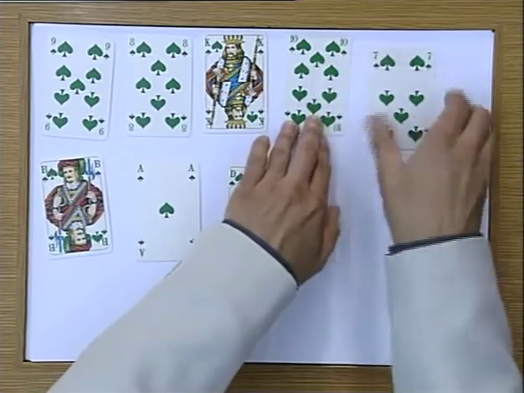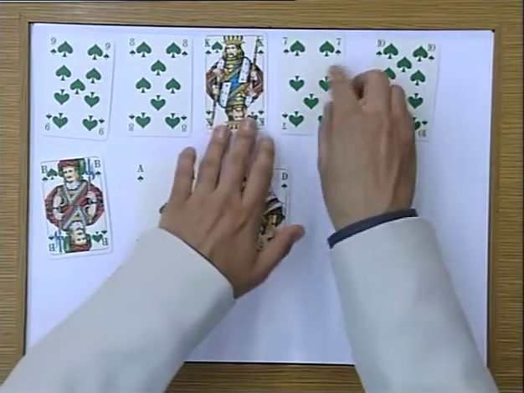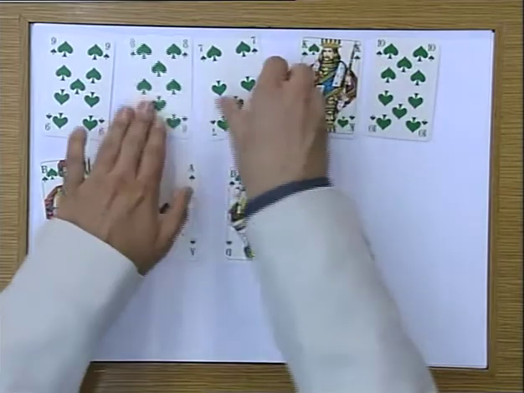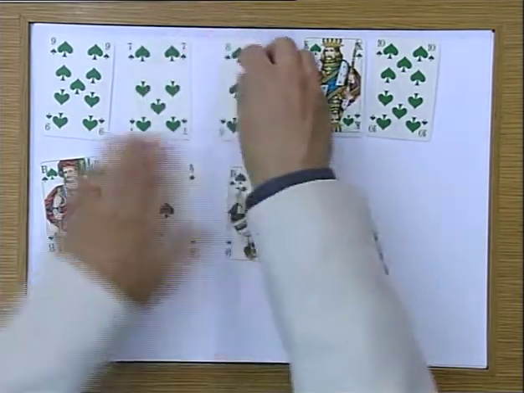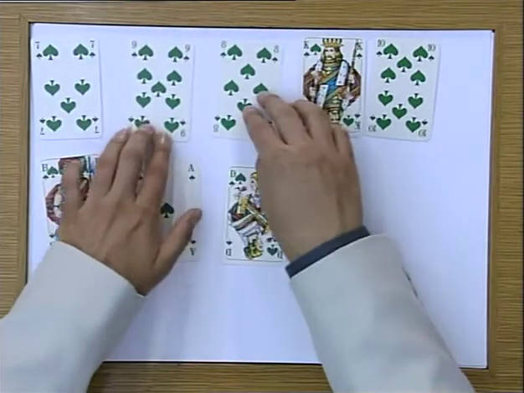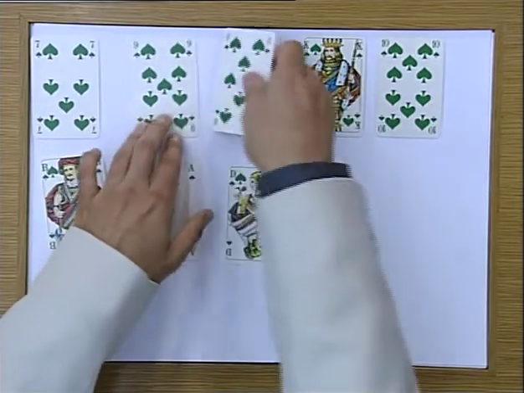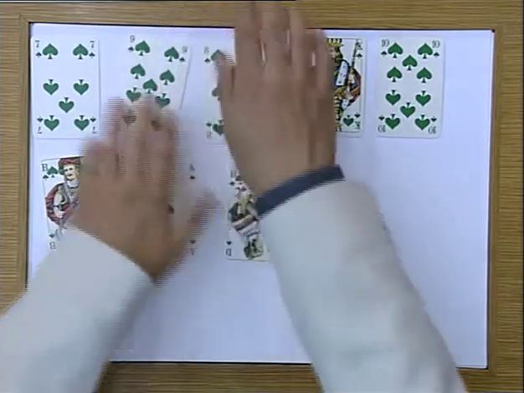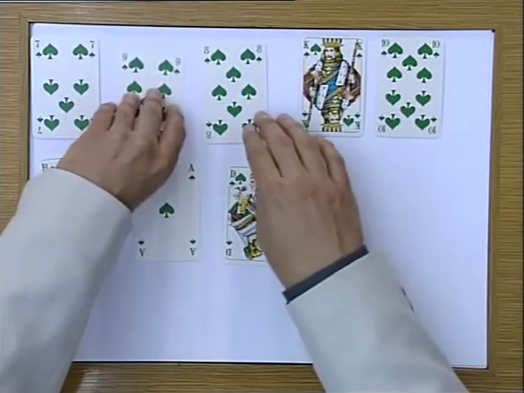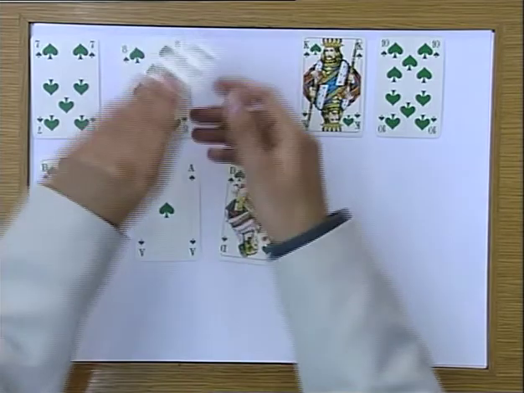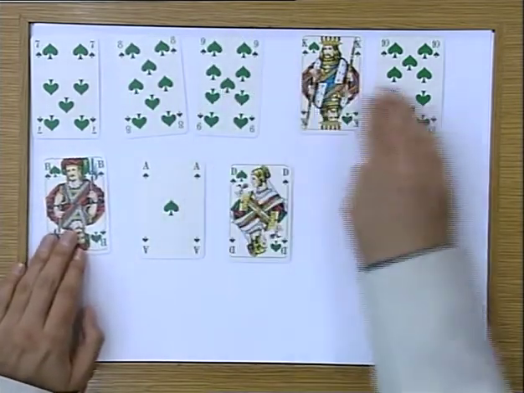I compare it to the 10. I put it there. I compare it to the king. Well, it should go there. I compare it to the 8. It should go there. I compare it to the 9. It should go there. I think I have done something wrong there a while ago. The 8, of course, if compared to the 9, should be there. Remember, this is not part of the step. I have done it incorrectly the last time. So it should be like that at this moment.